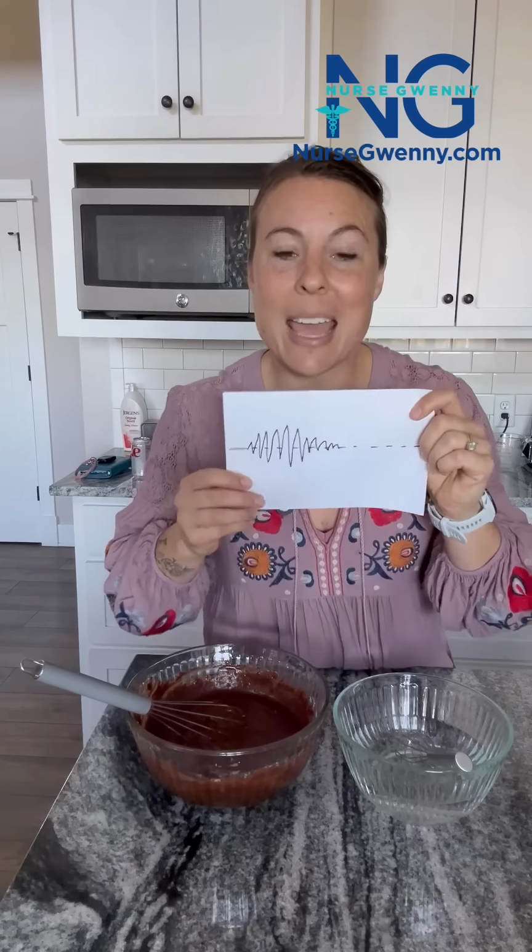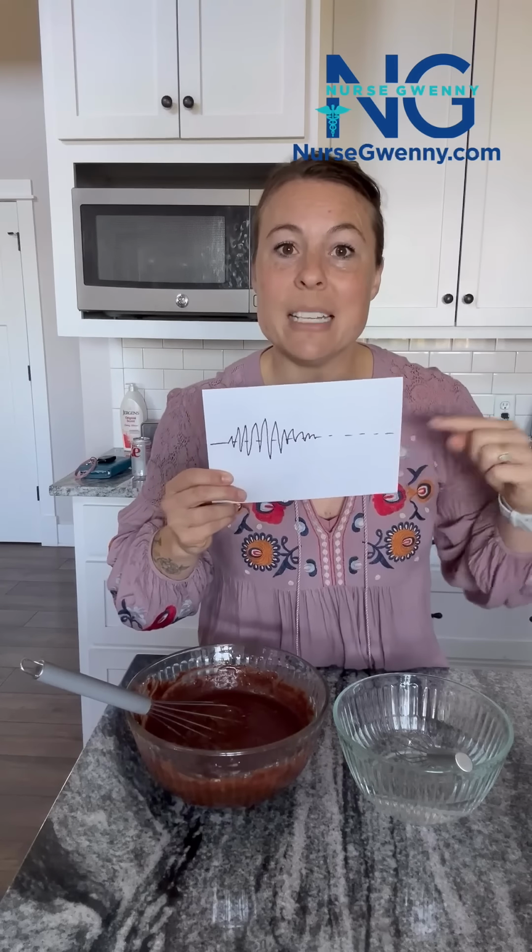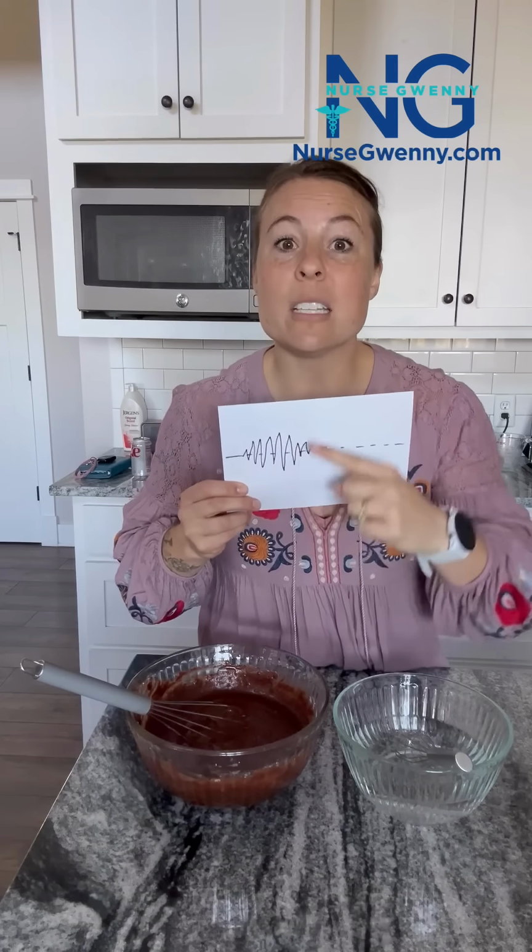Now, how a TEG works is it's kind of like measuring an earthquake with a seismograph, okay? So my x-axis here is going to be time. My y-axis is going to be oscillations. And so what they do is they put a little bit of blood in this little bitty bowl, and then there is like a rod that measures the oscillations.